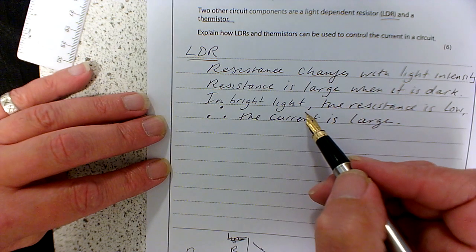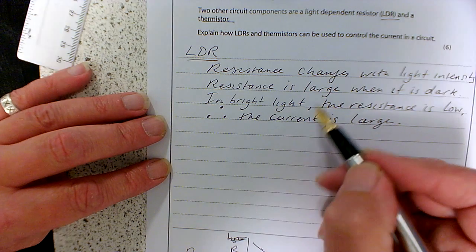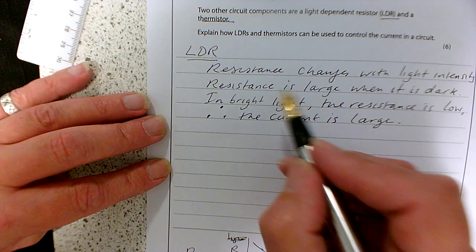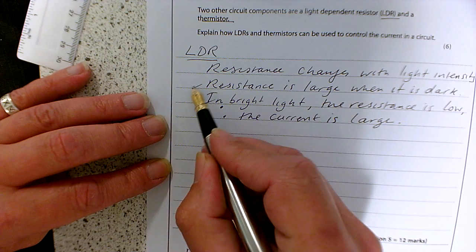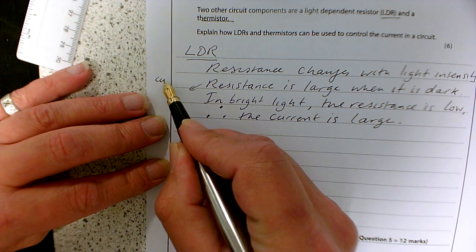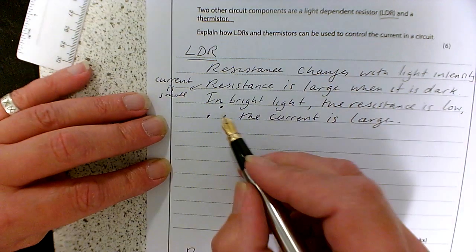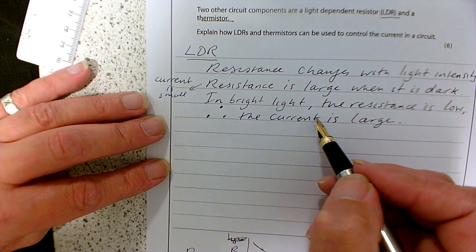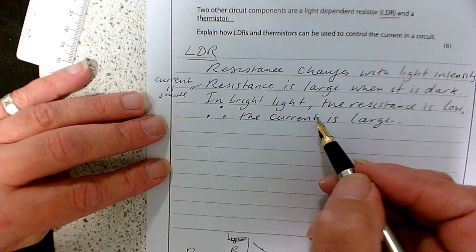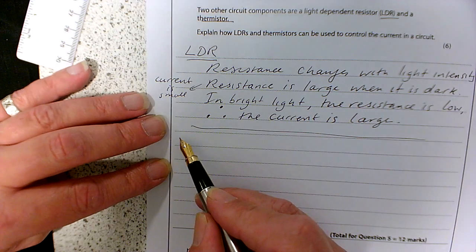Okay, something like that. If it's dark, high resistance. Resistance is large when it's dark. I should have added there really that the current flow is small. And in the bright light the current flow is large. Do I need to say anything else? No, I don't. It's a really easy one, this.